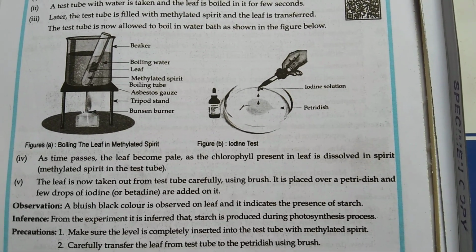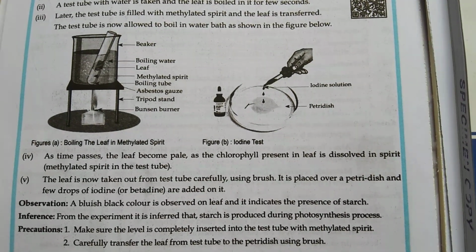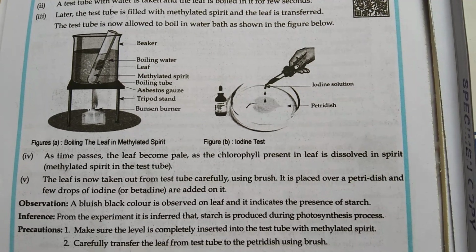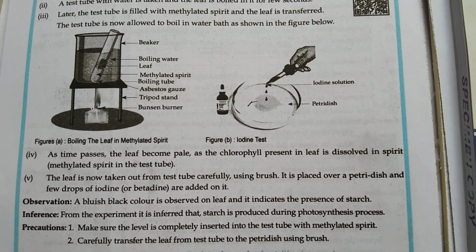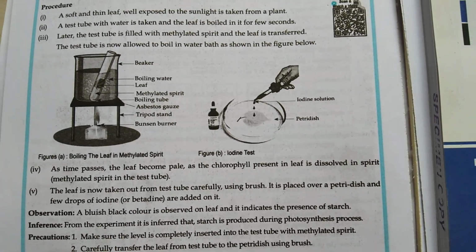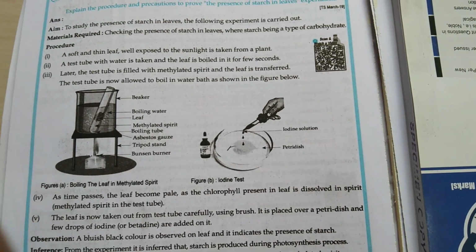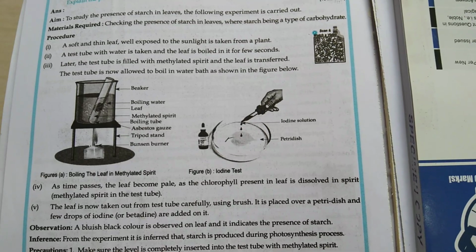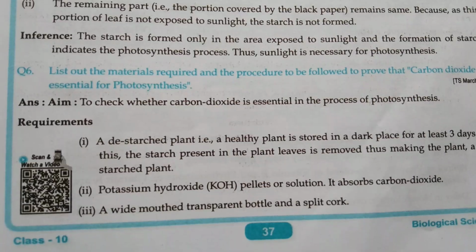Make sure the leaf is completely inserted into the test tube with methylated spirit. Carefully transfer the leaf from the test tube to the petri dish using the brush. Children, as I am expecting this question this year, so read carefully.